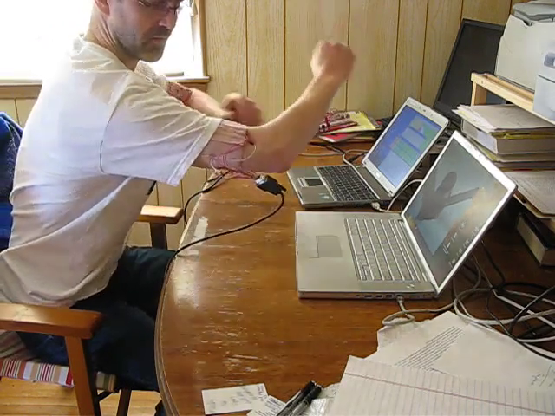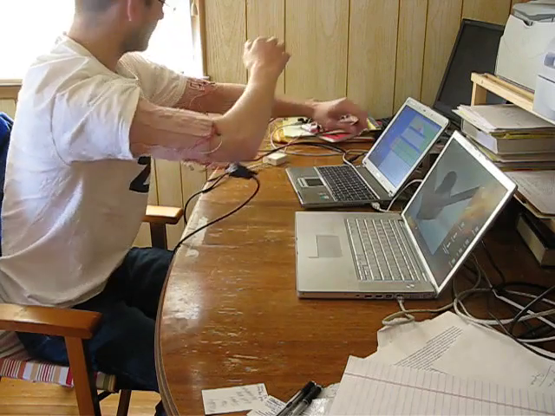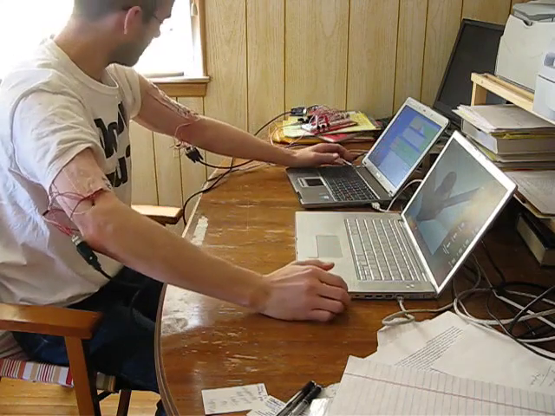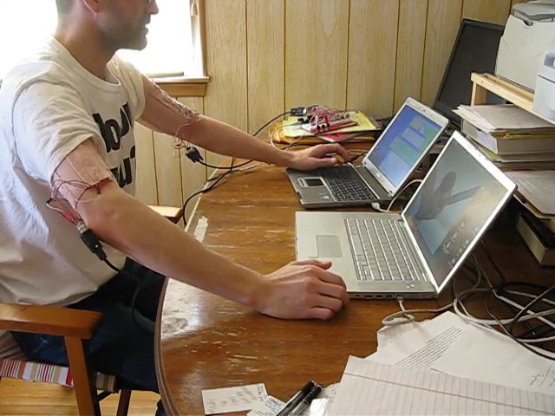You can see the sleeves, but you can't actually see the pager motors that are embedded in the fabric. Alright, well that's our first demonstration.